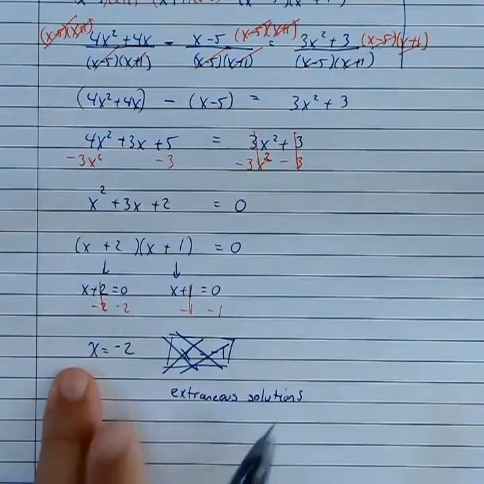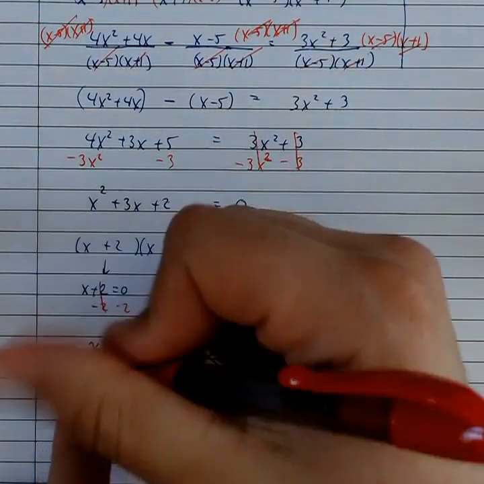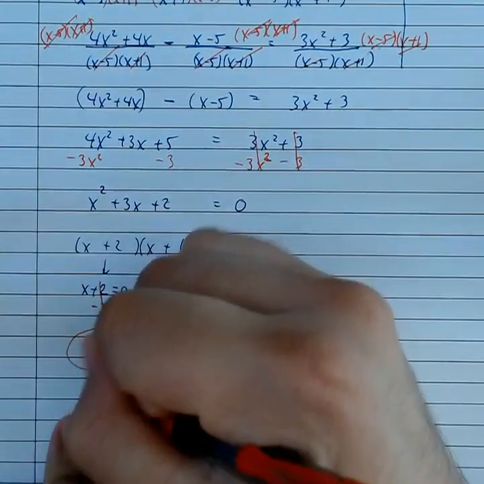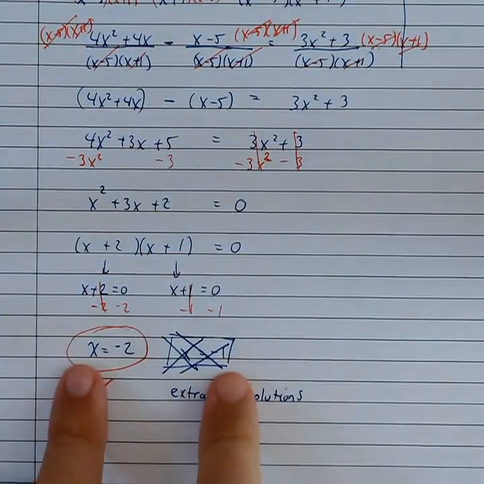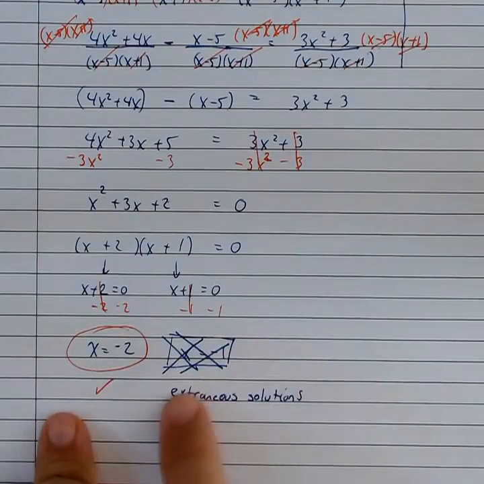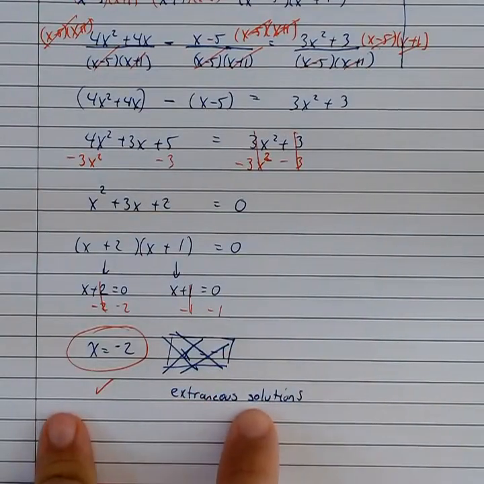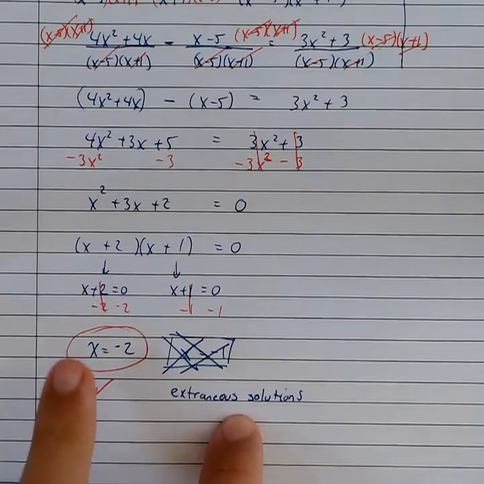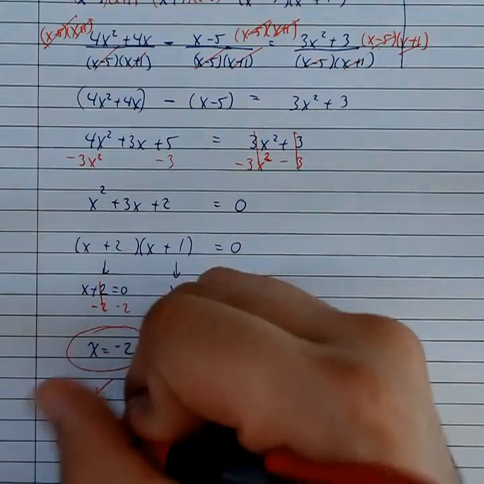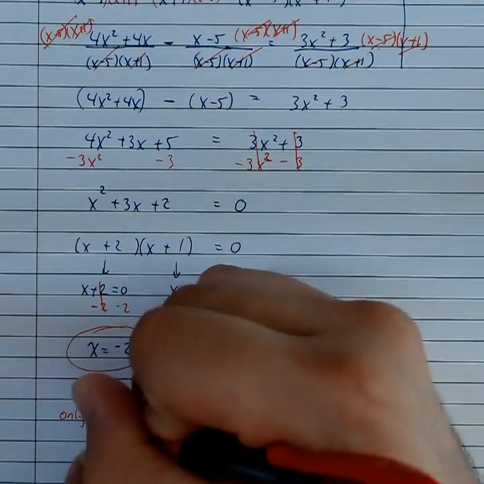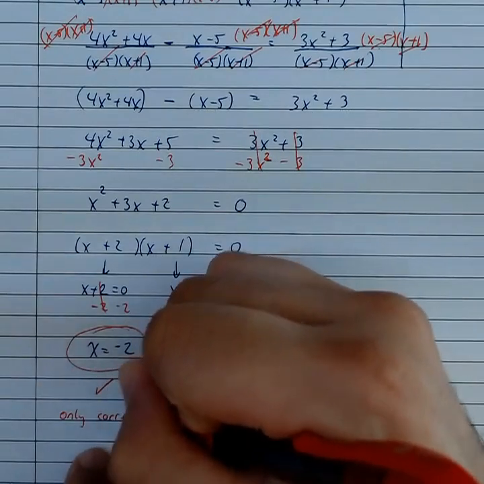This one, on the other hand, did work. When you plugged it in, everything was fine. So this is the correct solution. So here you don't have two solutions. You had a fake solution. It's called an extraneous solution. It looks like it should work, but it doesn't. So this is the only real solution. This is the only correct solution.